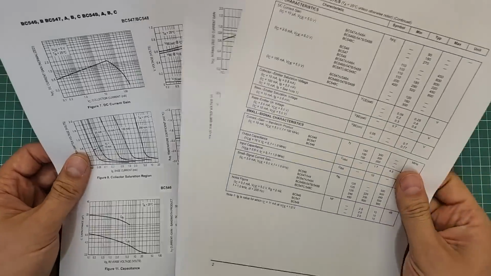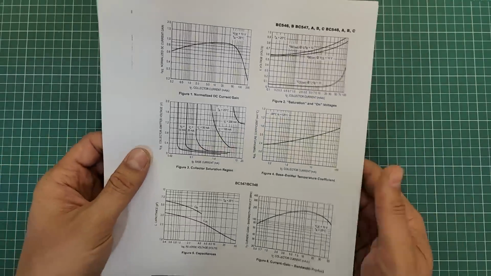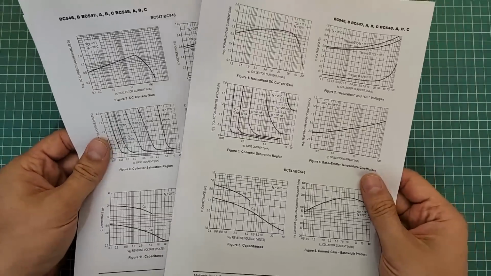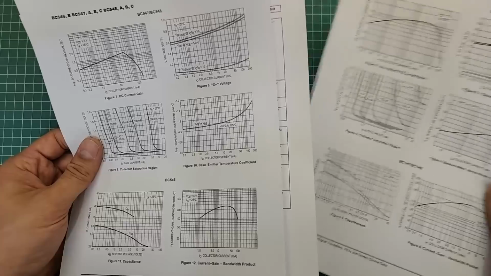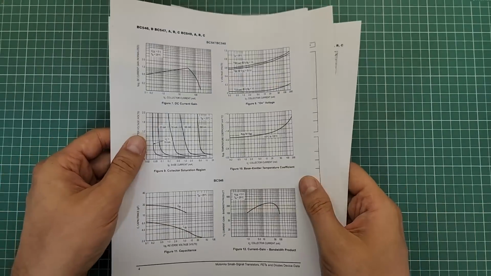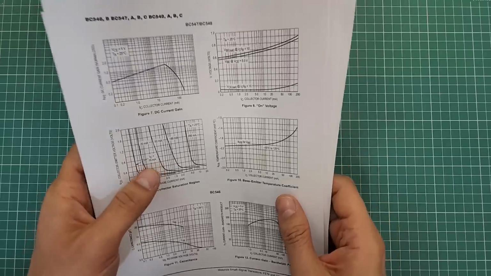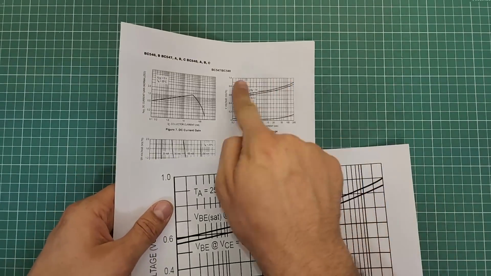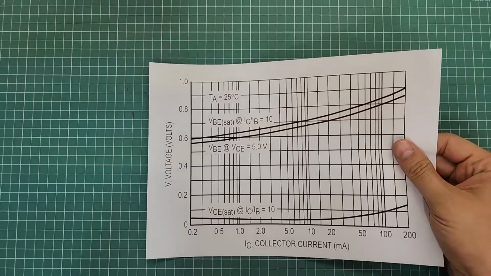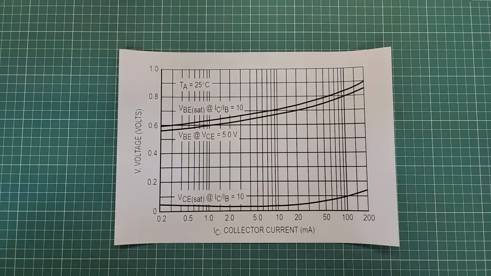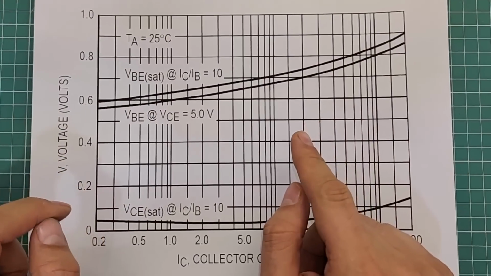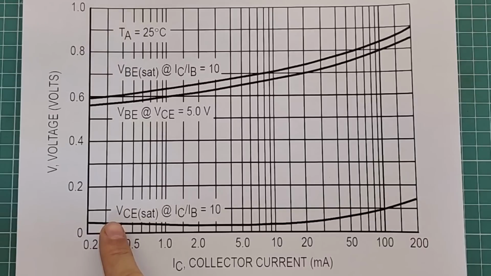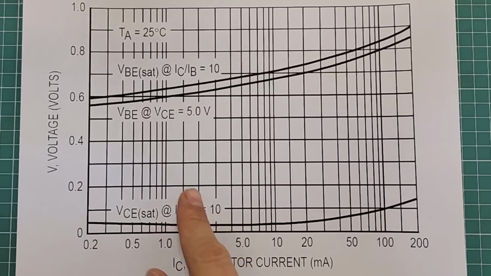There are many graphs on the datasheet, and also you can find other datasheets that contain other graphs. You can use some of these graphs to select the best base resistor. Look here. I have printed this graph on another paper. It contains three different curves. The first one is collector emitter saturation voltage versus collector current when the HFE is 10.